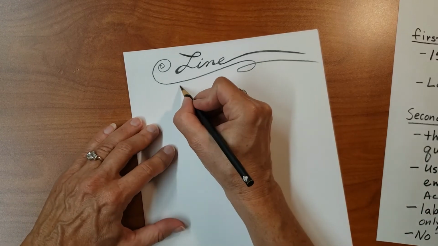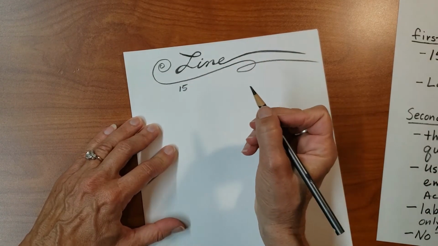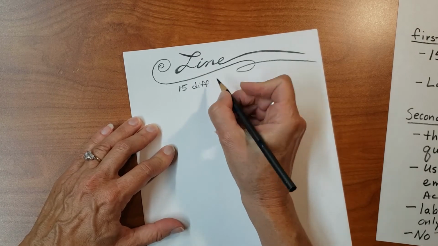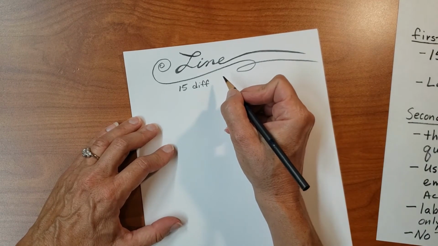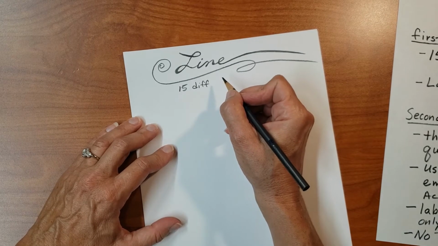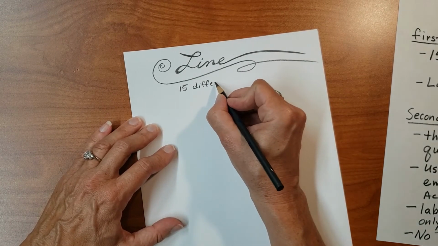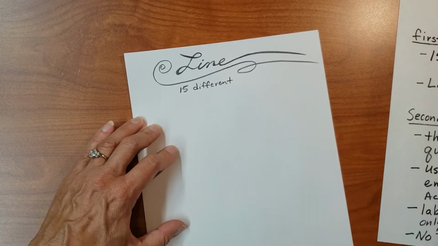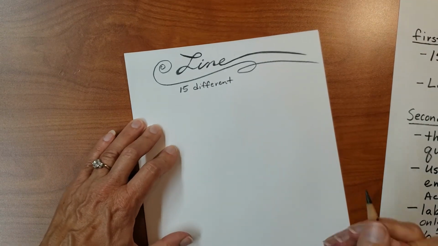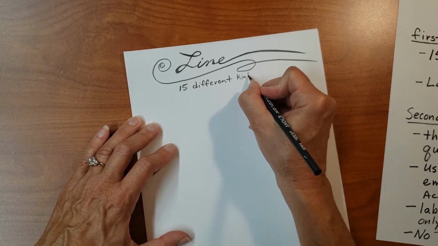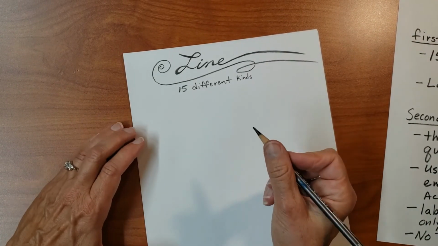I like a pretty big number, because if I just said 5 or 6 or 10, you would do straight and a vertical and a horizontal and dotted line, and those are all fine, but we have to push ourselves to come up with a bigger variety of different kinds.